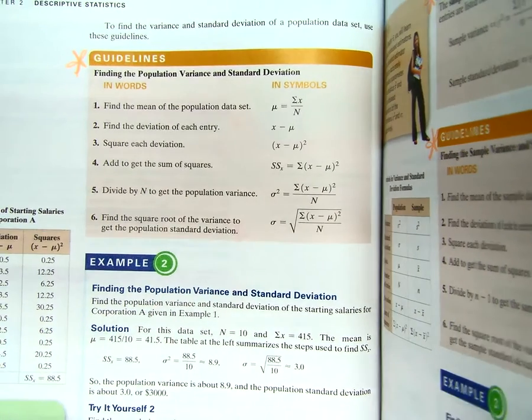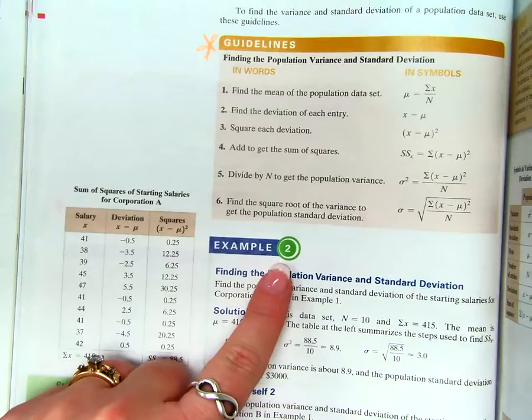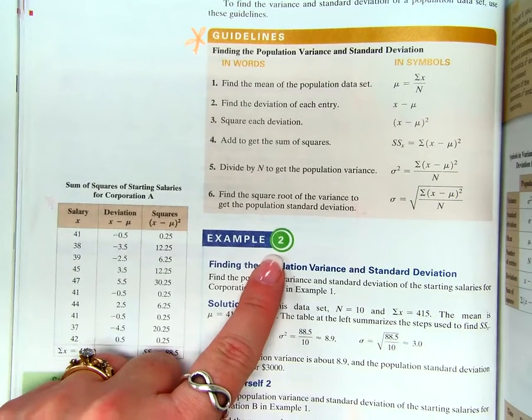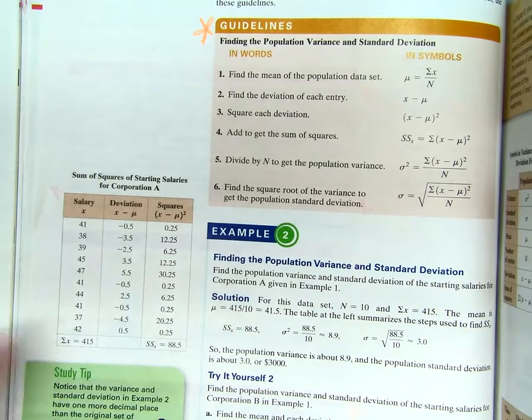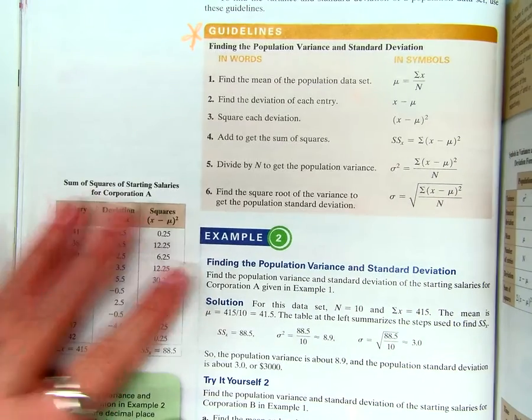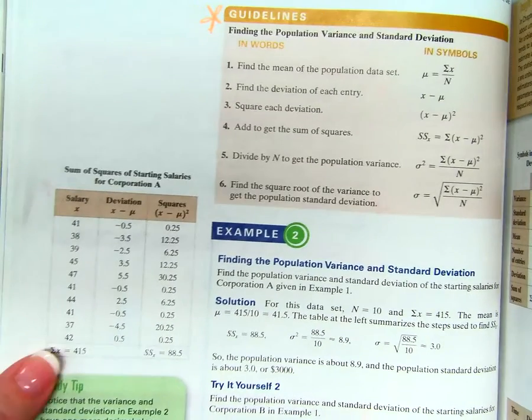Good. So if you want to look at example 2, if you're struggling with that a little bit or need a little more advice or help, look at example 2 because it takes you through that. We're going to come back to example 2, so I'm not going to show it right now. I'm going to show you some other stuff first and we'll come back to it.